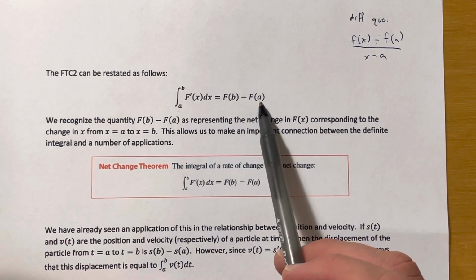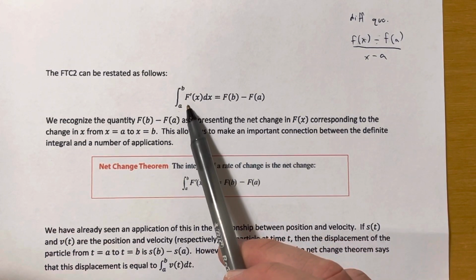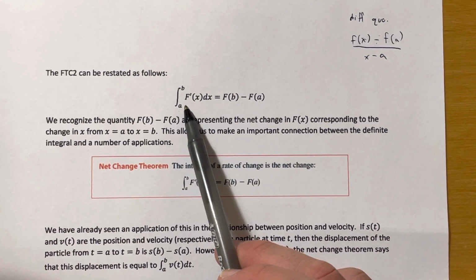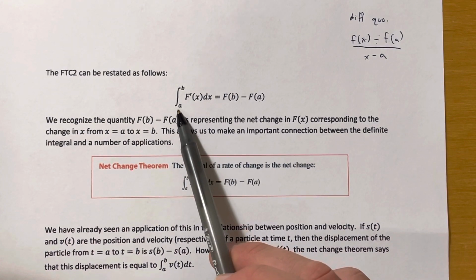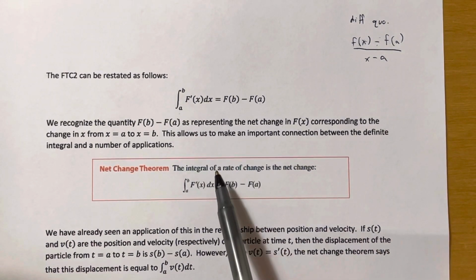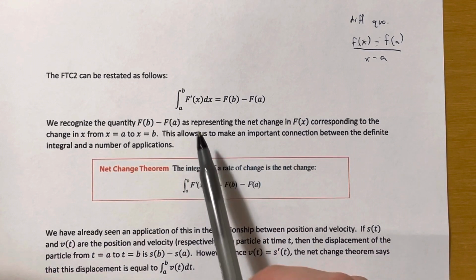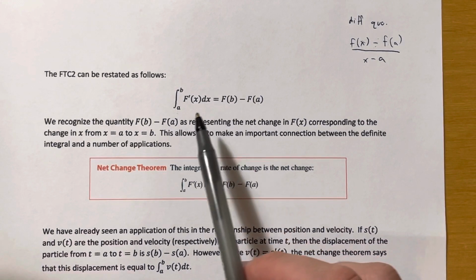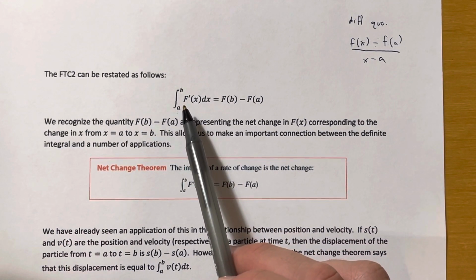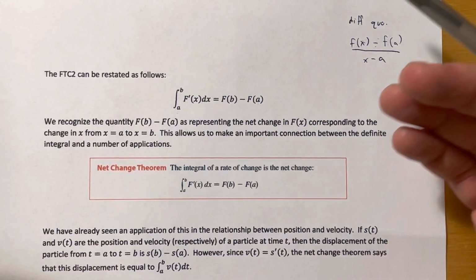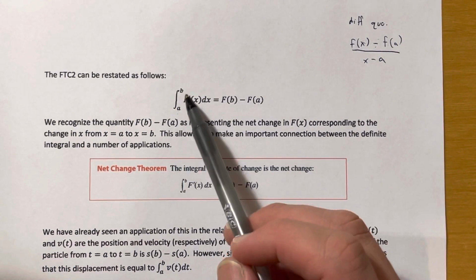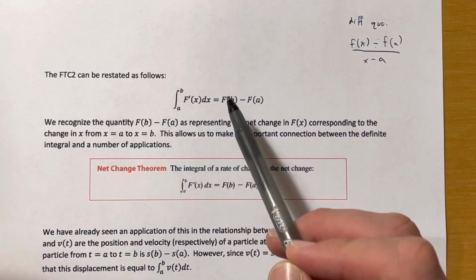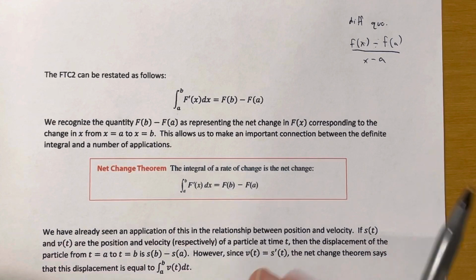But that exact difference could be alternatively written this way according to the second part of the fundamental theorem of calculus. So what this is saying is that if we want to find the net change in a function f as x goes from a to b, and we happen to know the derivative, which represents the rate of change in that function, then integrating that rate of change from a to b gives us that net change. That's what this is saying.